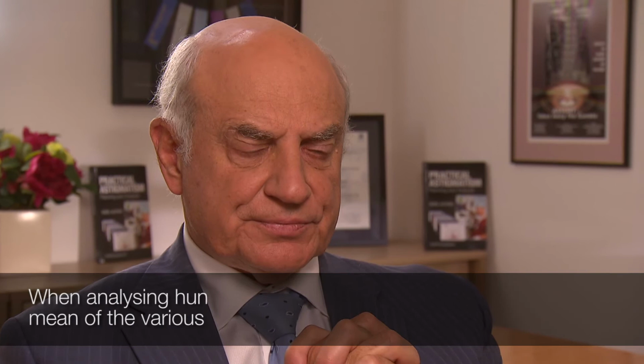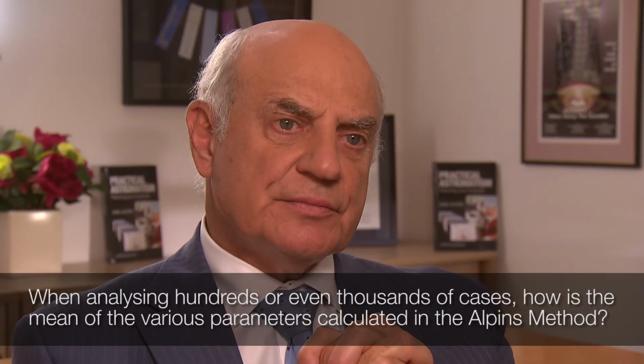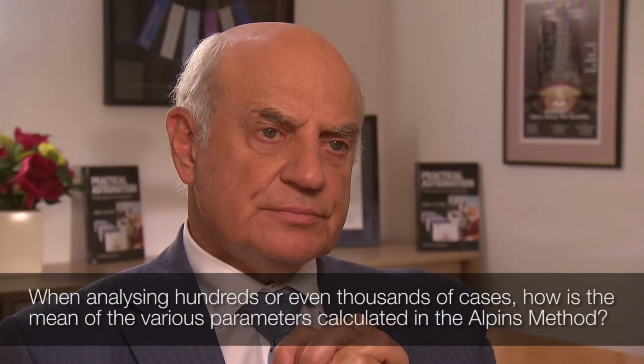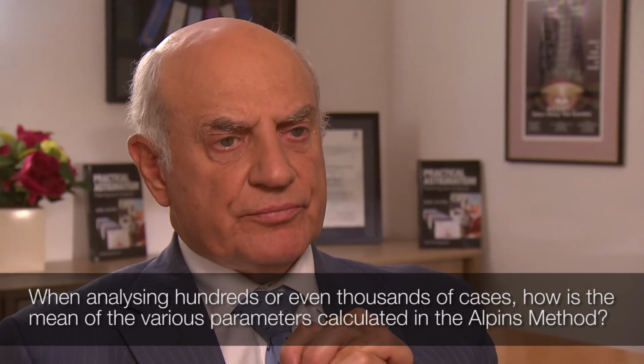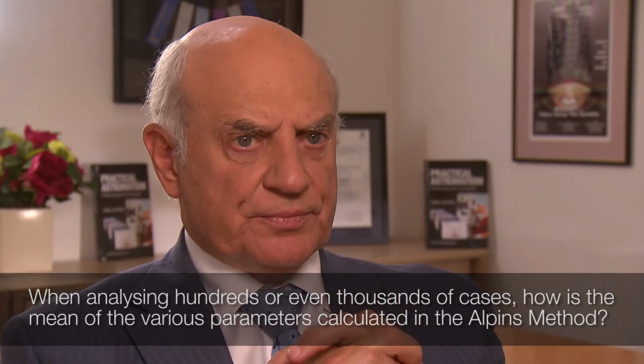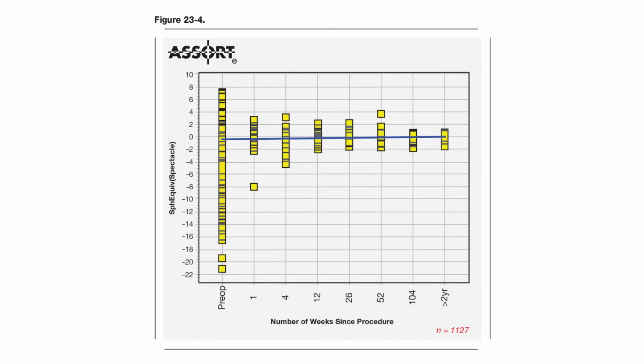When analysing hundreds or even thousands of cases, how is the mean of the various parameters calculated in the Alpins method? Yeah, so that's a good question. When you look at a lot of vectors, you can do a mean magnitude, but if you want to bring the axis into the equation, then you want to do a summated vector mean, or SVM. Some people call this the centroid.